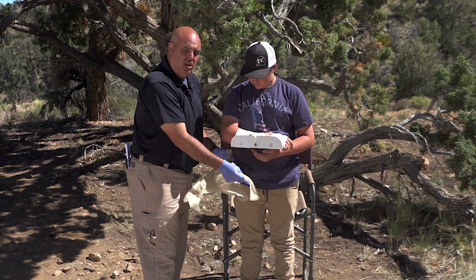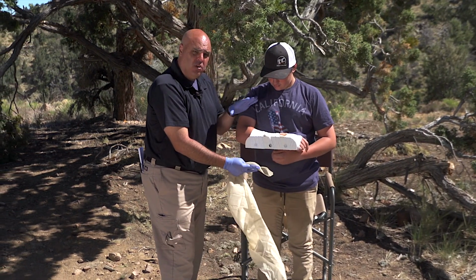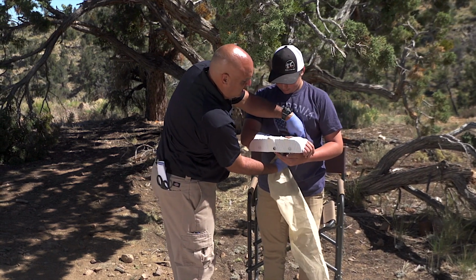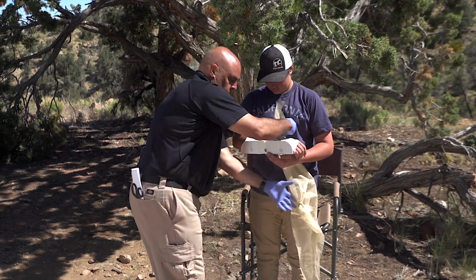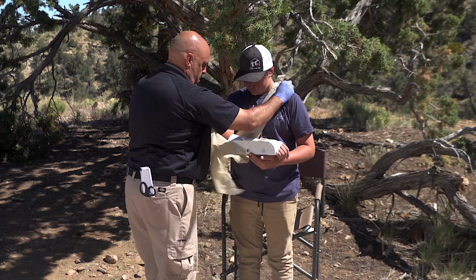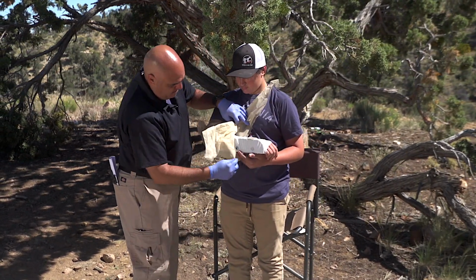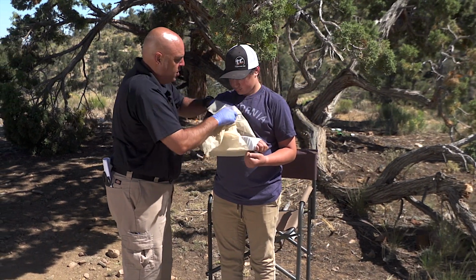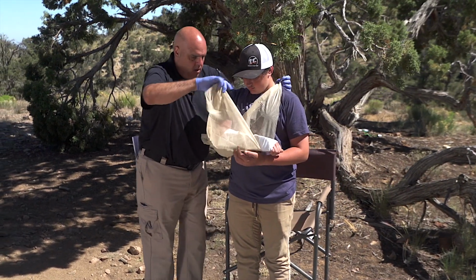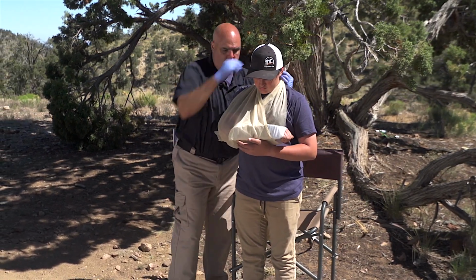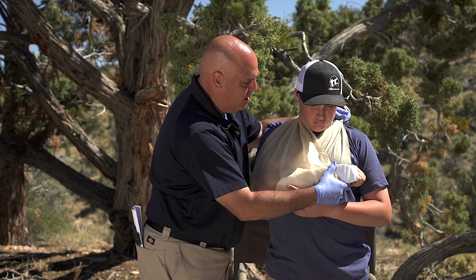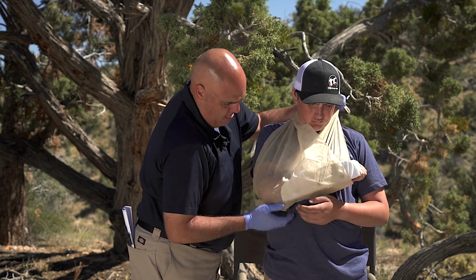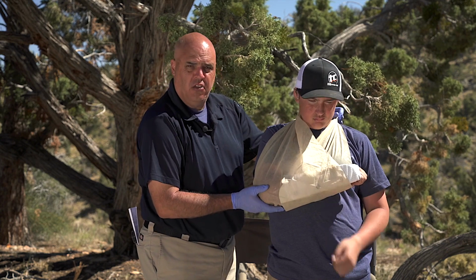Now, Justin is continuing to maintain that stabilization. That's one of the key points about splinting, is keeping that bone still, or that injured site still. So I pass the loop through. I stretch the triangular bandage down so it's supporting the entire limb. I want to keep it at a slightly upward angle. You can see that his elbow is locked into the knot here.